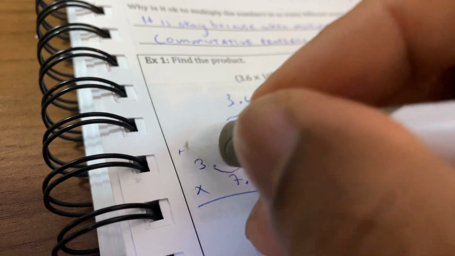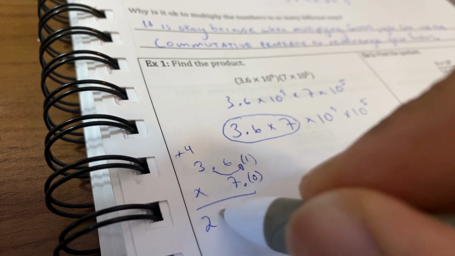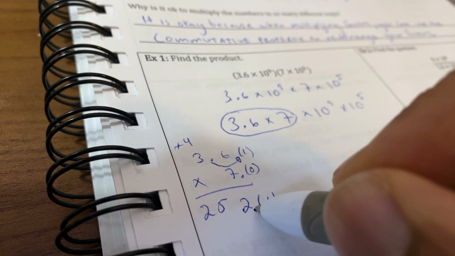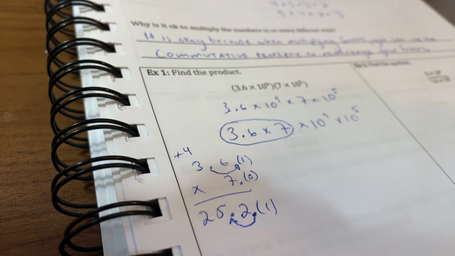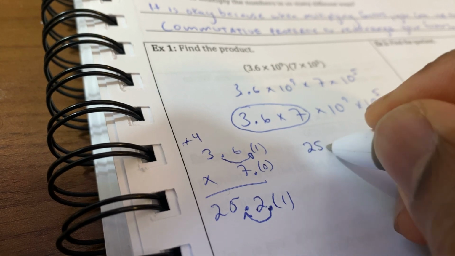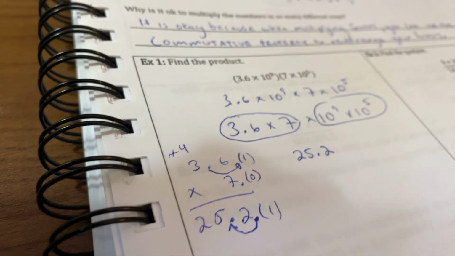7 times 6 is 42. Regroup here. 7 times 3 is 21 plus 4 is 25. We moved our decimals a total of 1 time, so we're going to move our decimal back 1 time. Check your calculator. Trust me. Believe in me. All right. So here we got 25.2. And I feel like we know how to do this, right?